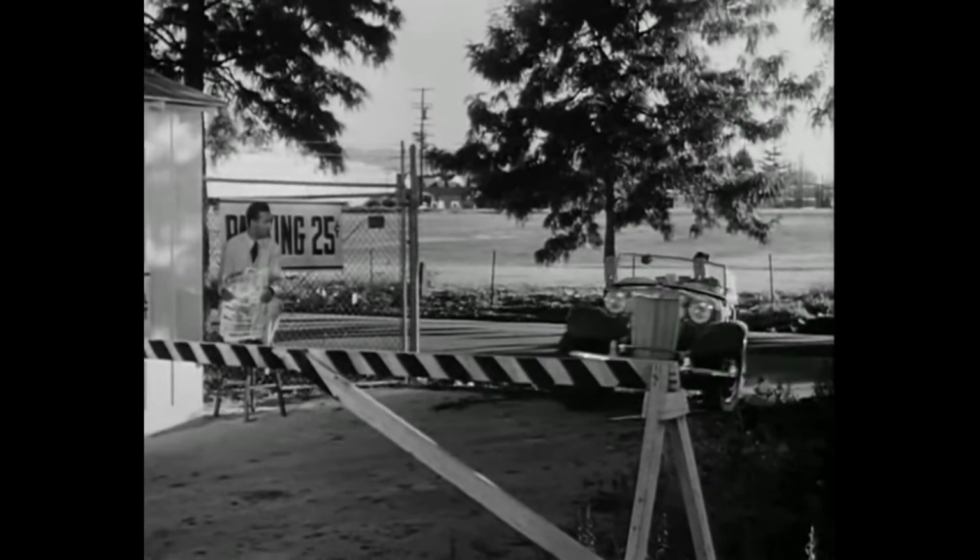All right, let's watch it. This is a Morgan convertible. This car is noted for having a wooden frame.